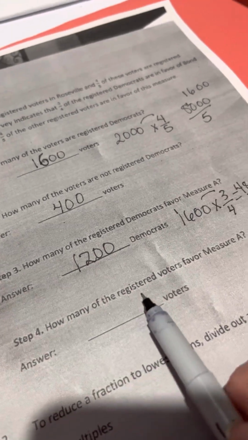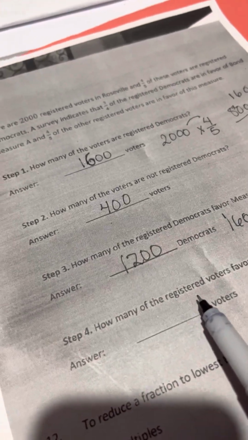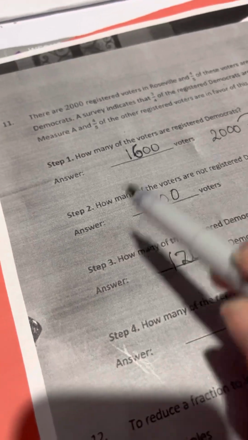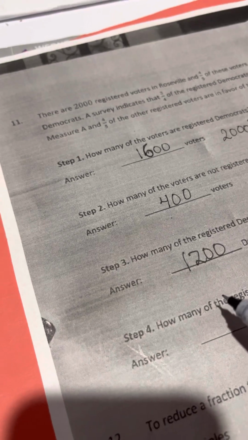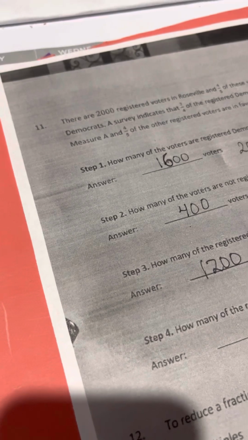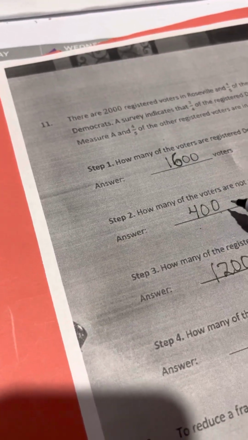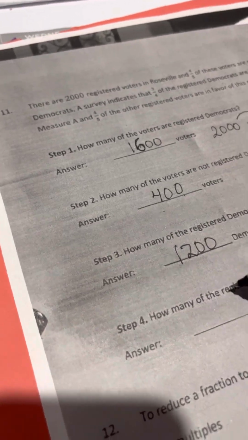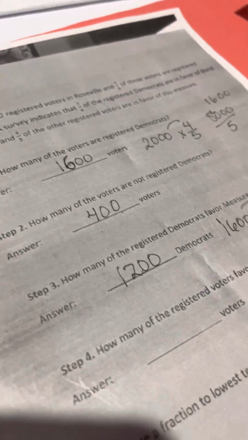How many of the registered voters are in favor of Measure A? This one's a little tricky just because of the wording. I don't know if they're looking for the other registered voters or all registered voters. If it was all registered voters, you would need to do your 4/5 of your 400 and then add it to the 1,200. So I'm not sure here what they're wanting. We'll do both. We've got to do both anyway, so I'll show you.